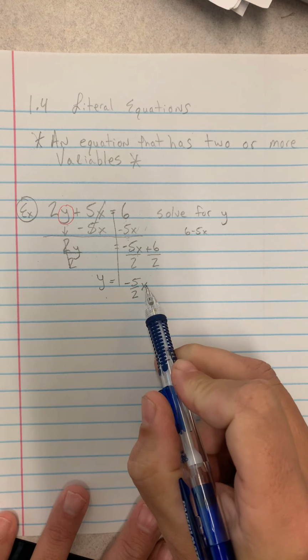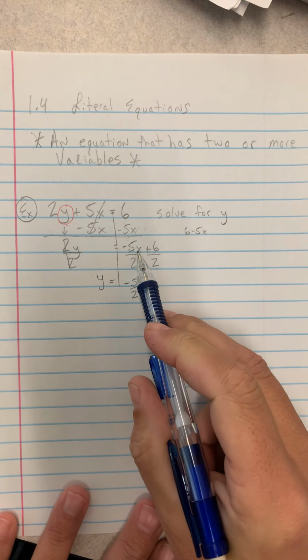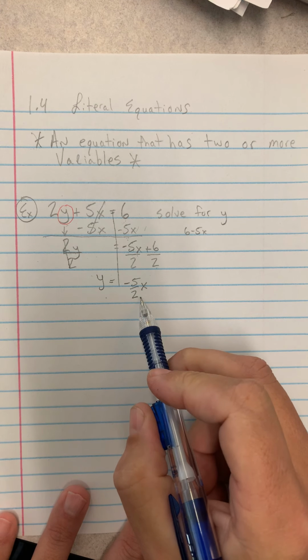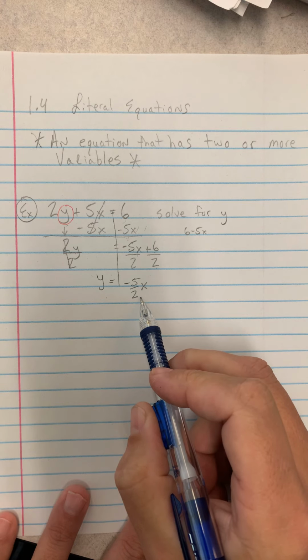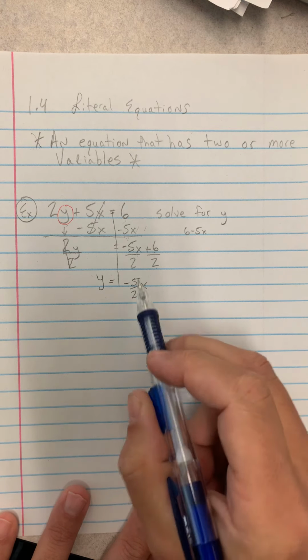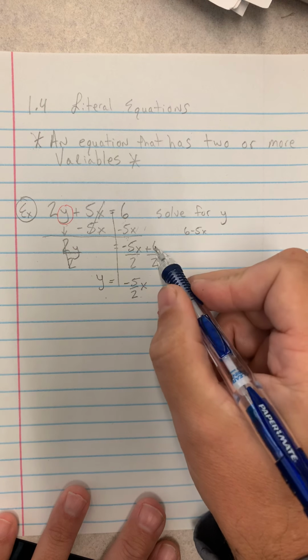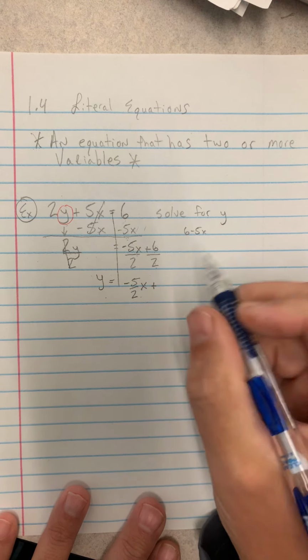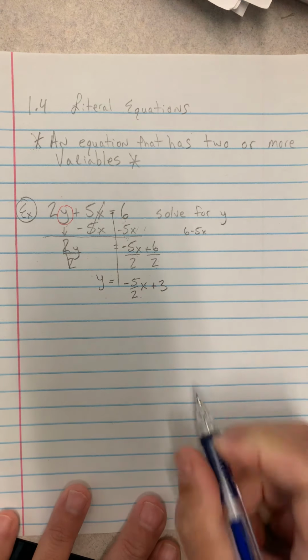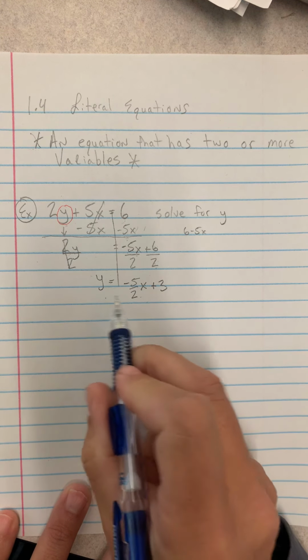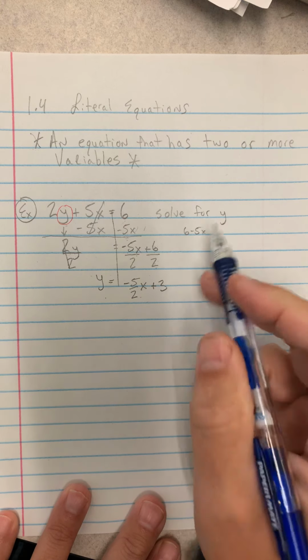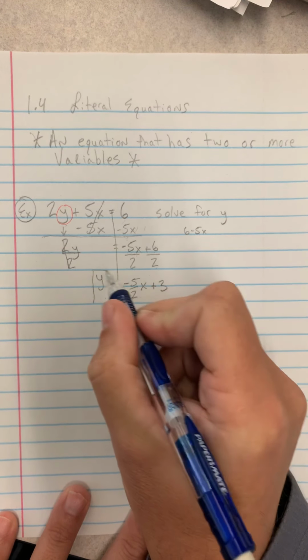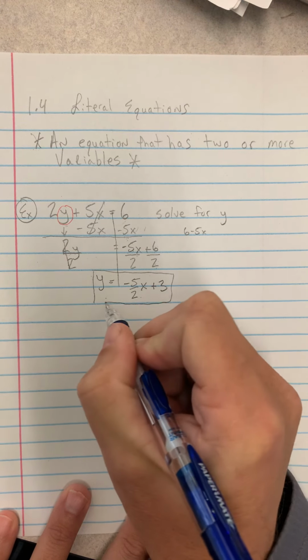Now my x can go here out front, or it can go in the numerator, but where it can't go is the denominator. We talked about that earlier in the year as well. This fraction is reduced. Positive 6 divided by 2, half of 6, is 3. And I now have y by itself. I have just solved for y. I will box that in.